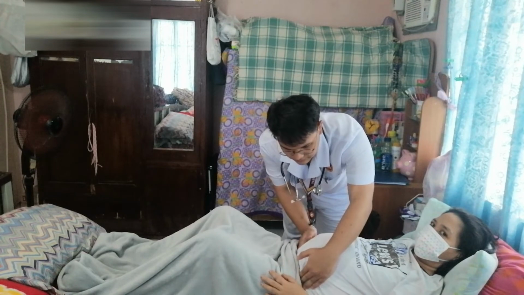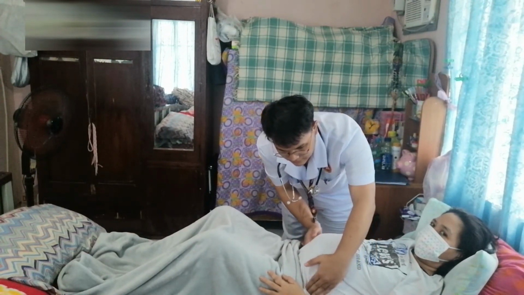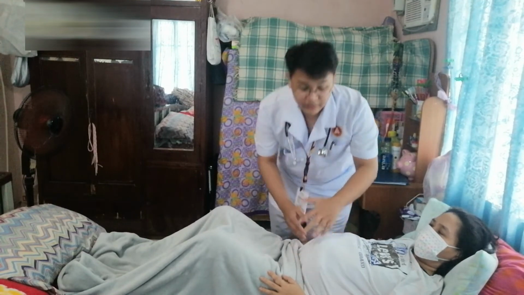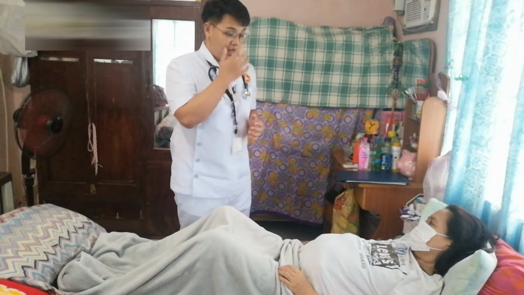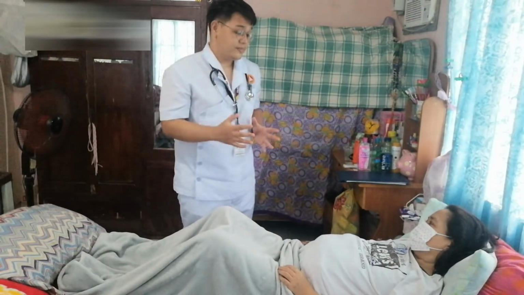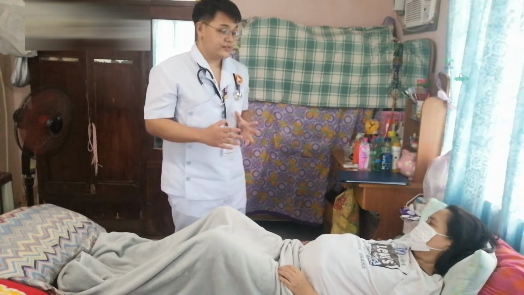Okay. Isa pa po. Okay, that's all po, mother. So, based on our findings, mother, our assessment is correct, which is that baby's head is on the same side as the small parts, which indicates that the baby's head is flexed. Okay po?